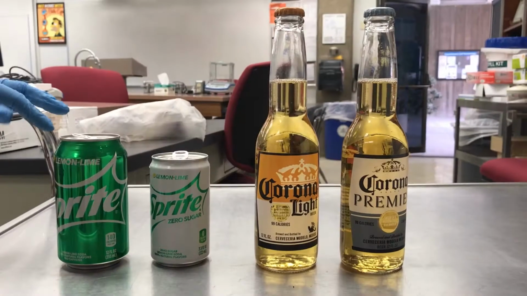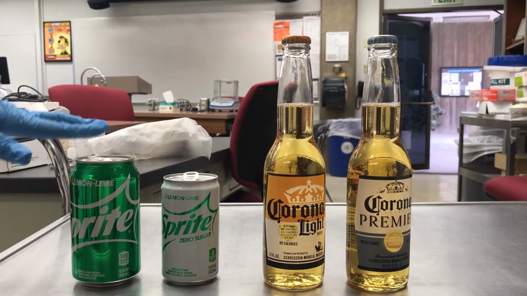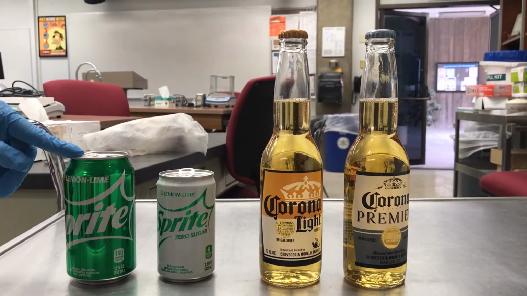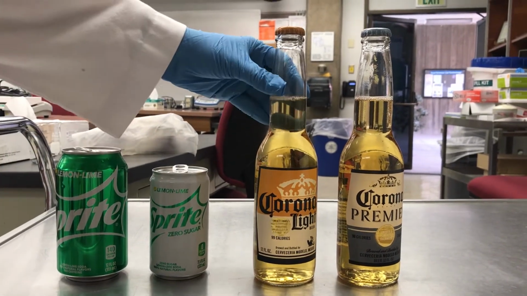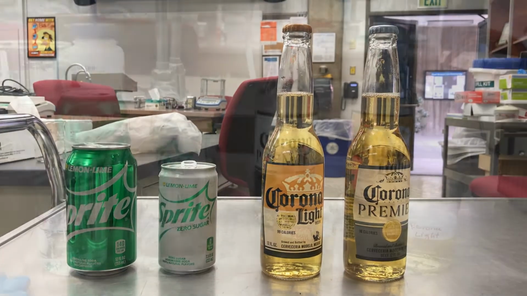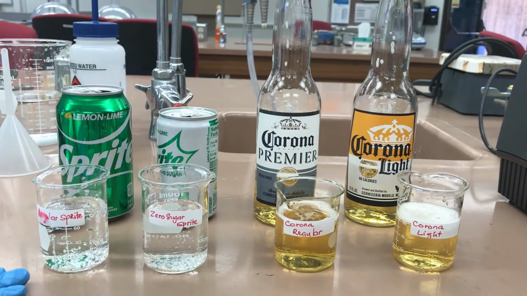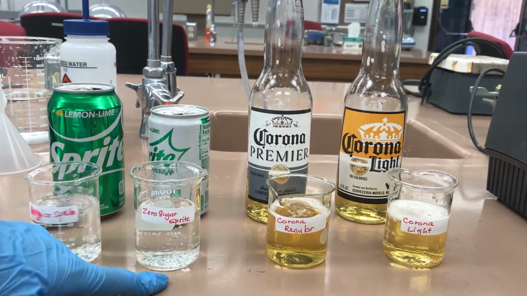For this lab, we are determining the total carbohydrate content in beers and soft drinks. These are the samples: regular Sprite, zero sugar Sprite, Corona Light beer, and Corona Premium beer. We pour the samples into beakers and let them rest until all the carbonation disappears.